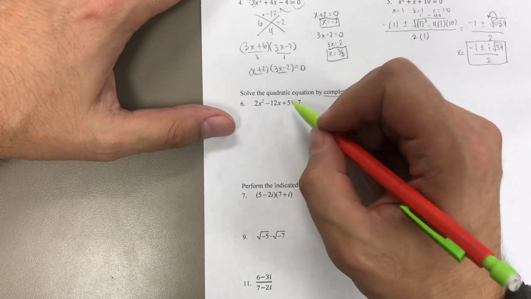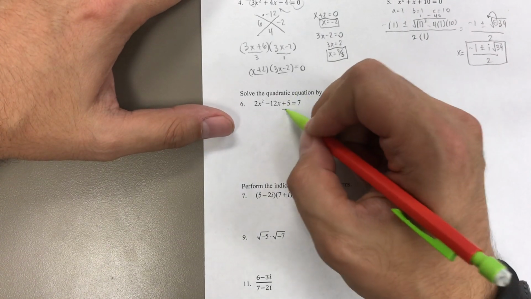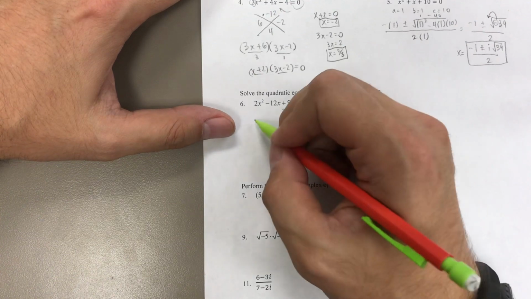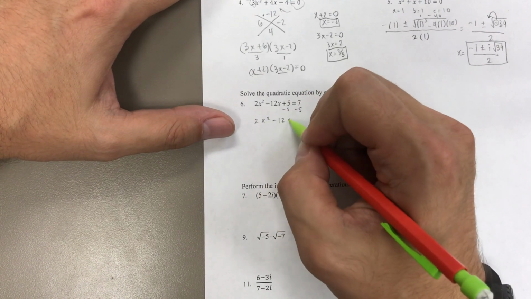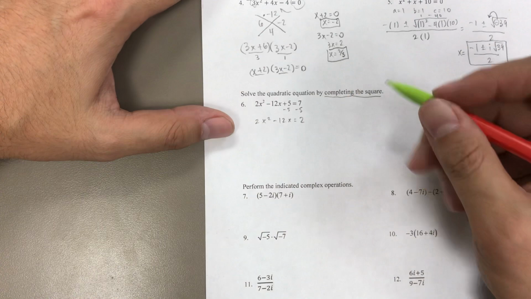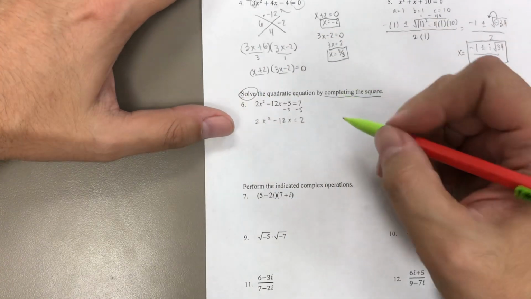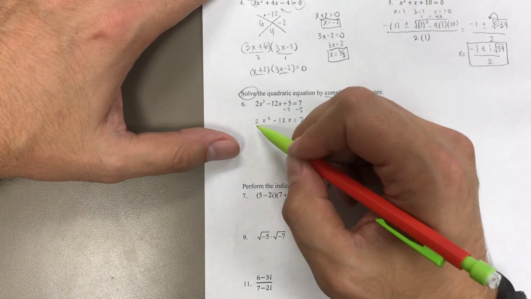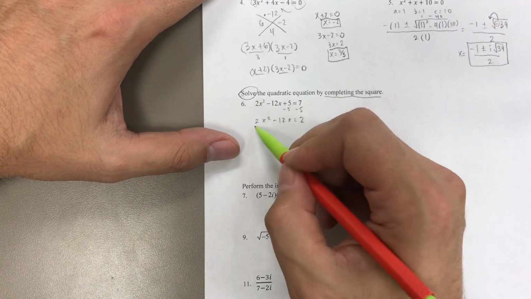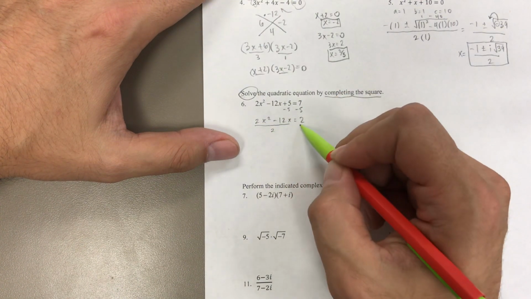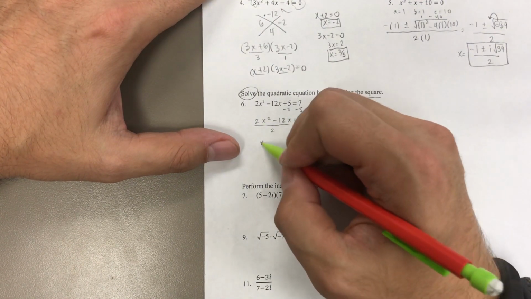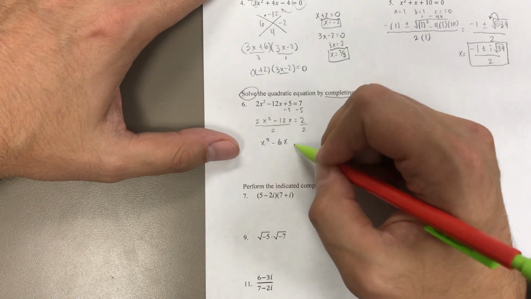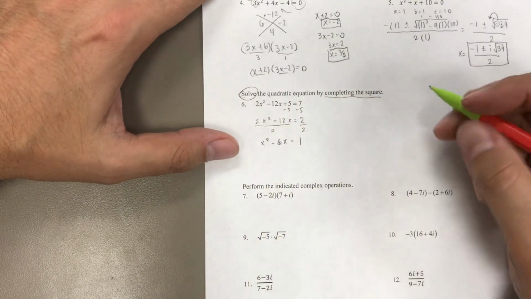What we do first is get rid of the constant value on the left-hand side. So we subtract 5 from both sides. We get 2x squared minus 12x is equal to 2. Now, since we're solving, the next step is to divide everything by the lead coefficient. The lead coefficient is 2 in this case, so we divide everything by 2 on this side and on this side, and we get x squared minus 6x is equal to 2 over 2, which is 1.